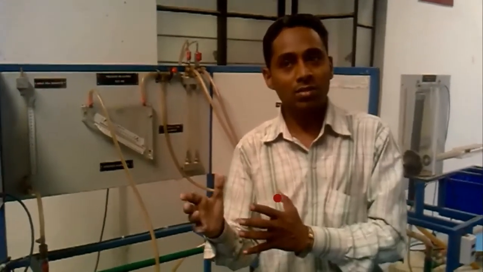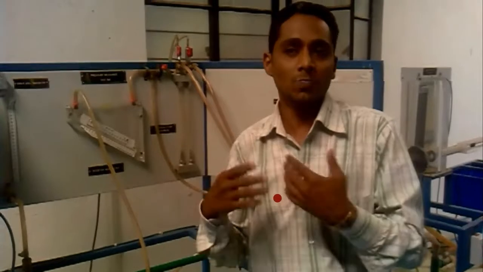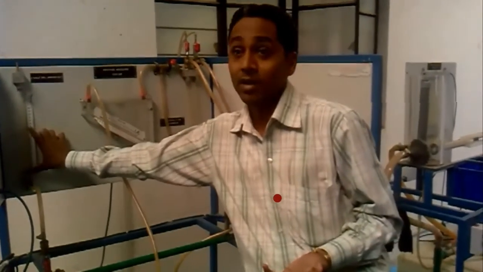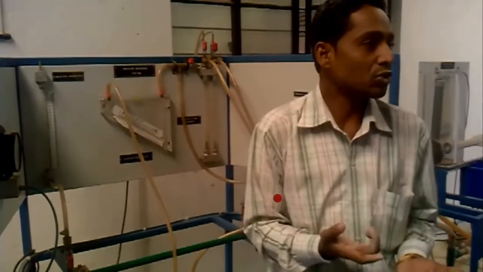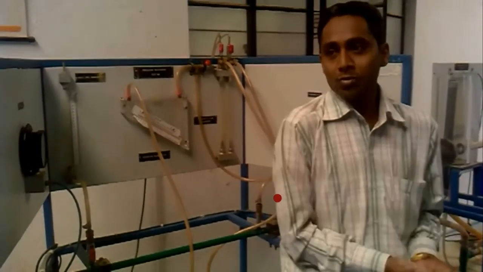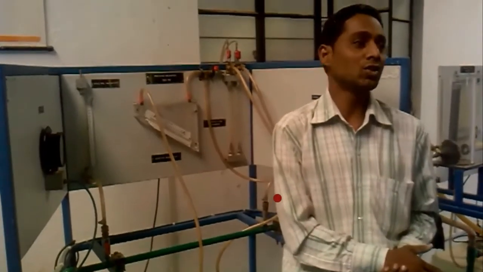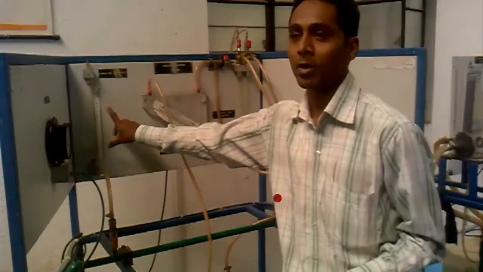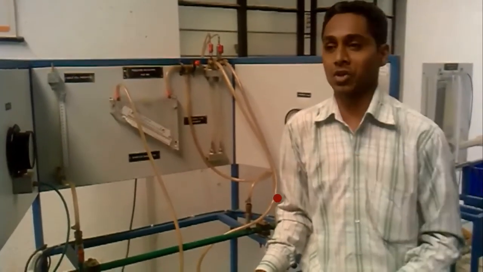Rho into g into h. Rho of water is 1000, multiplied by 9.81, into height in meters. 150 is in mm, so 150 into 10 to the power minus 3. If we do the calculation, that value will be very much less than 1.01325 bar. This is the single well manometer. That's why we use this manometer for measuring very low pressure.